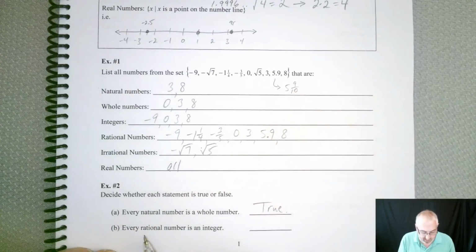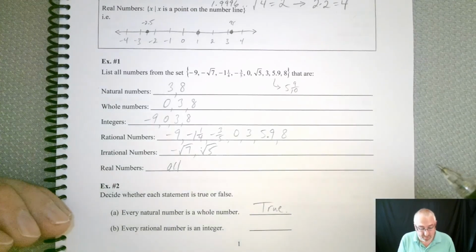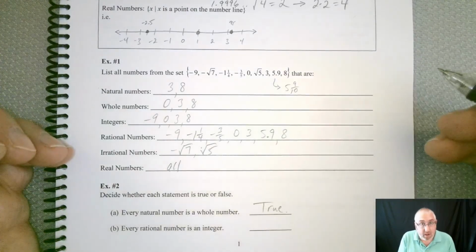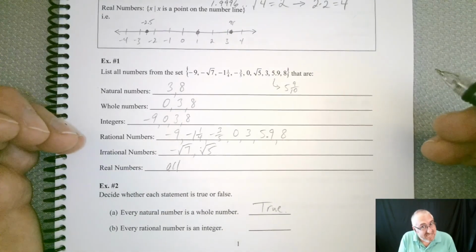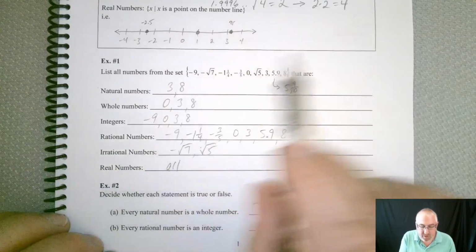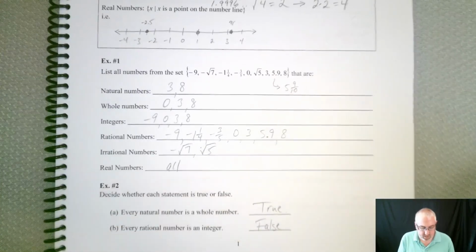What about the next one? Every rational number is an integer. So now we're going to decide if that's going to work. Well, does every rational number fold into the integers? Well, no, we had some weird examples up above, so that's got to be false.